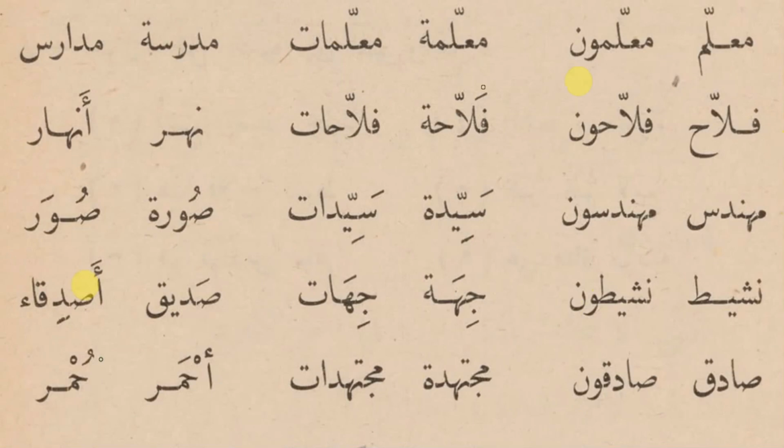Now here, this is the sound masculine plural with the U here. Notice معلم is singular, معلمون is plural, teachers, men. So this U here. Now, just like the dual, you will see it as معلمين. So you either see it with the U or with the ya. So معلمون or معلمين. فلاح, a farmer, فلاحون, farmers, meaning men.